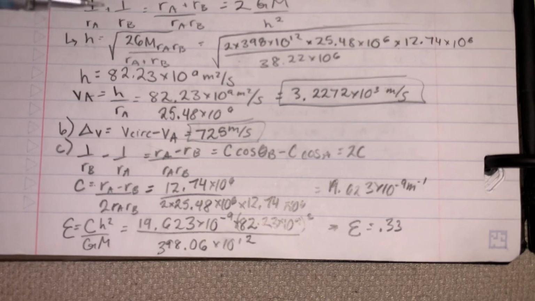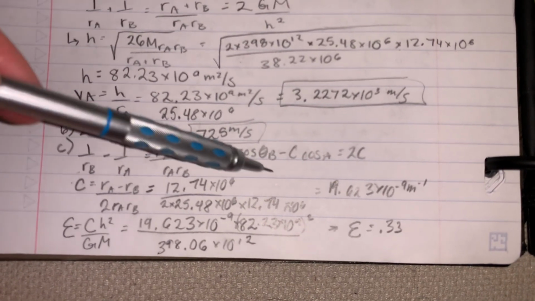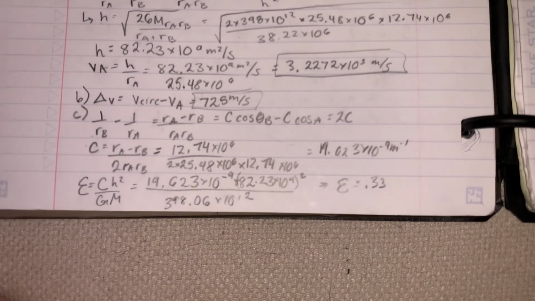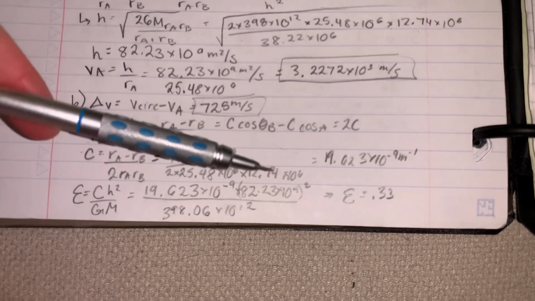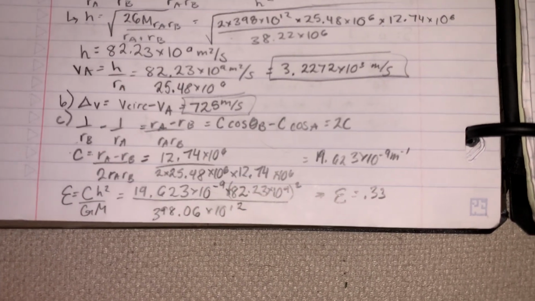And then the next problem is solving for eccentricity, and we have this equation, C H squared over GM. And then we solved for C above, got 19.63 times 10 to the negative 9 meter per meter. And then we get an e or epsilon value of 0.33.